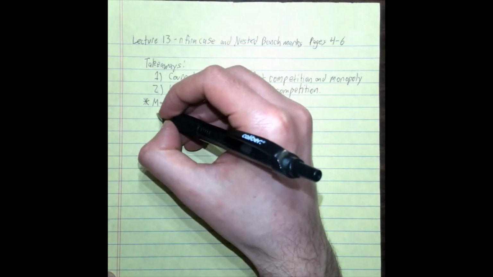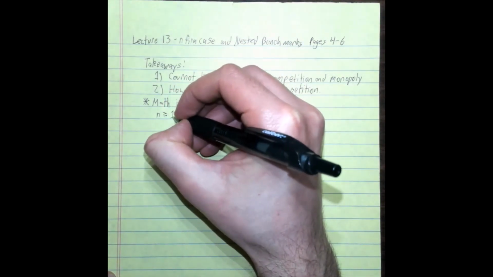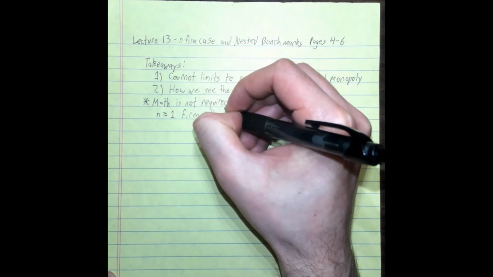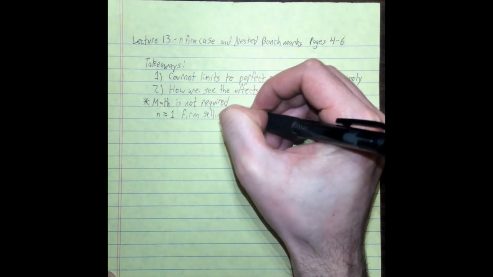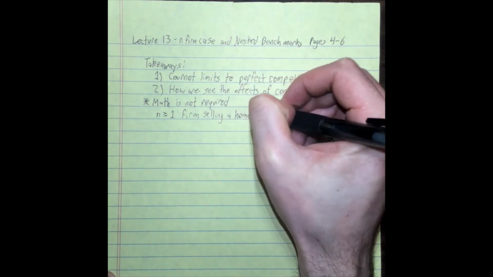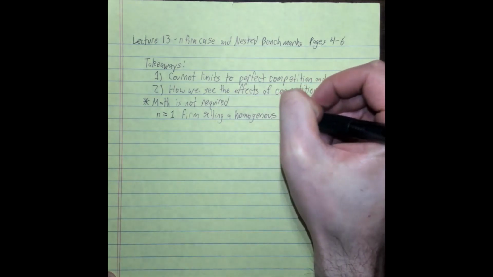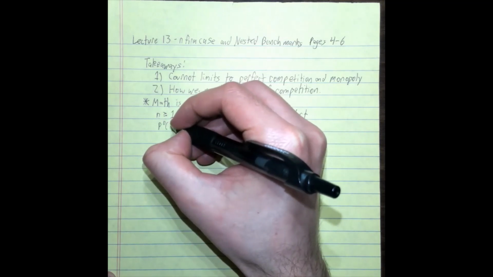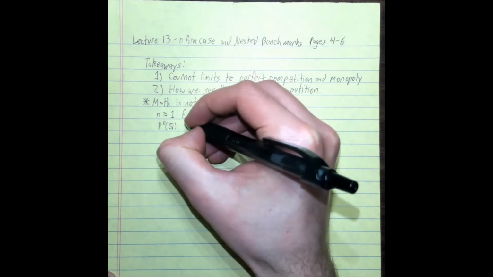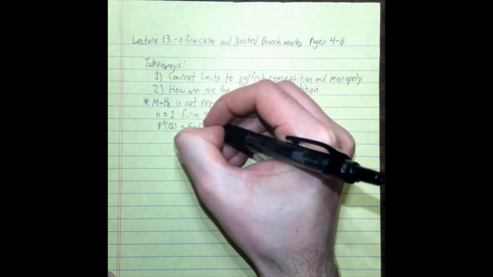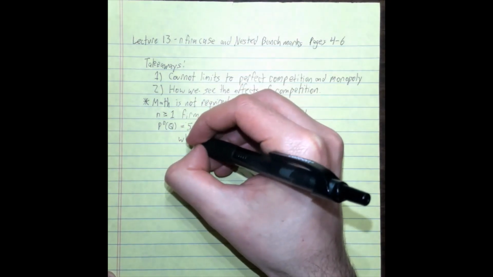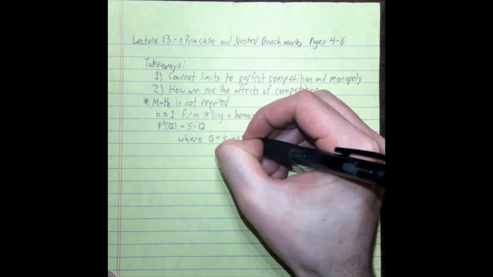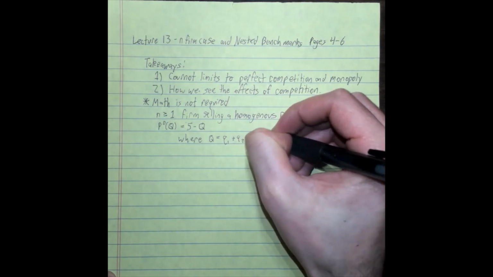All right. So the setup here: we have n greater than one firm selling a homogeneous product. We're going to have the same demand curve as lecture 3.2, 5 minus Q, where now Q is equal to Q1 plus Q2 plus dot dot dot all the way to Qn.